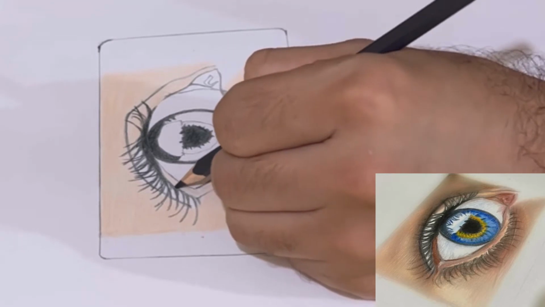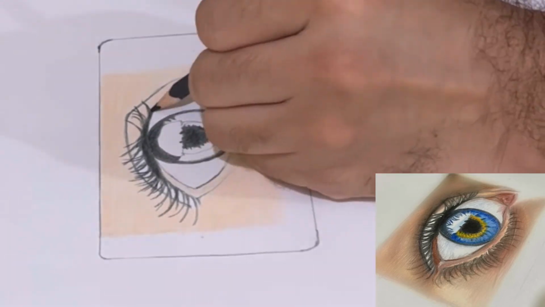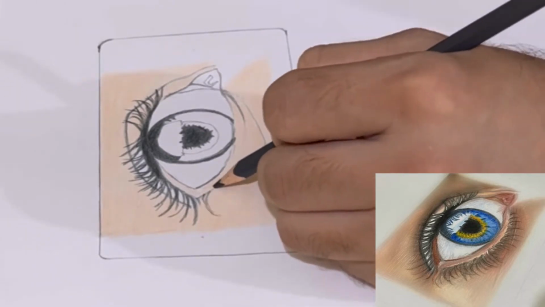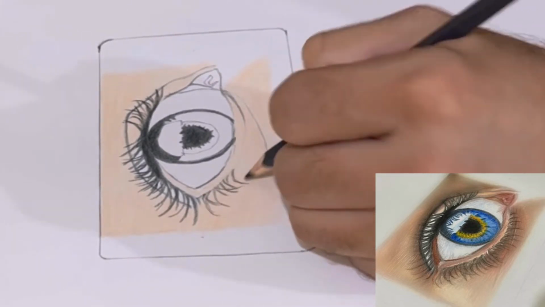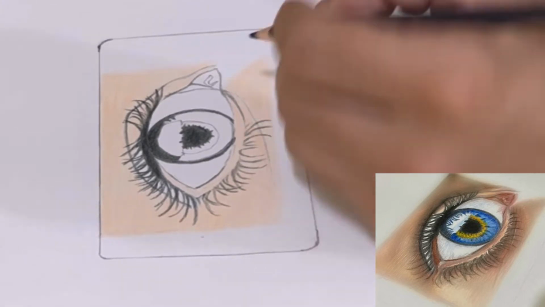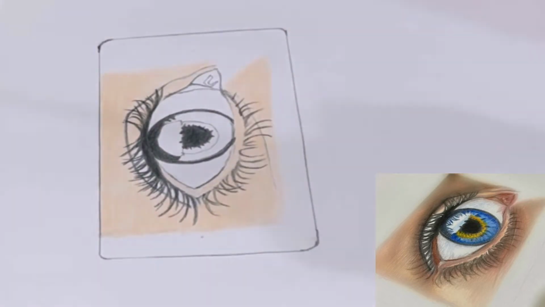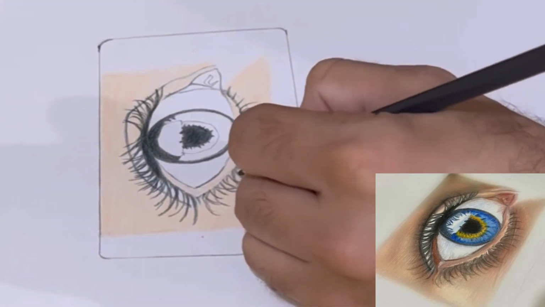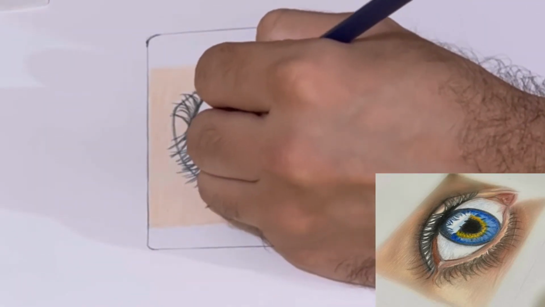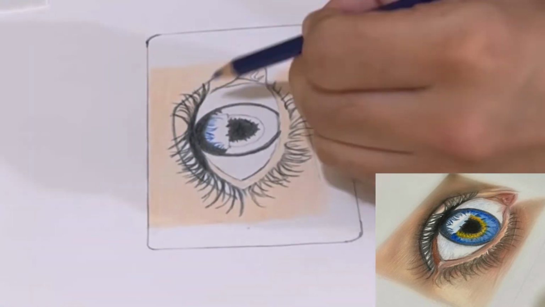Keep in mind, you're working with pencil colors. In this, the tip is that the eyelashes on the upper eyelid tend to be darker than the lashes on the lower eyelid. Hence, I suggest put more weight on the lashes of the upper eyelid and lighter weight when drawing the lower eyelid. Once you're done pulling out the eyelashes, start coloring the iris.